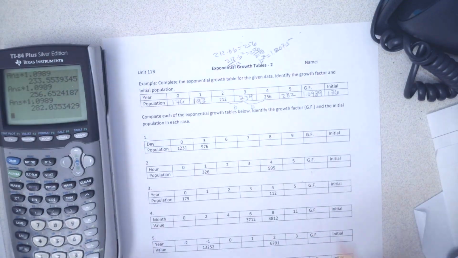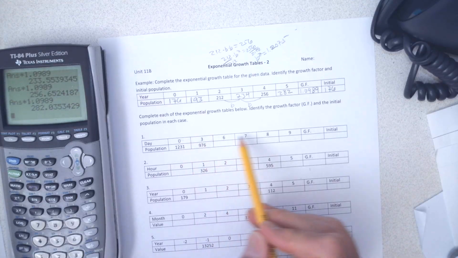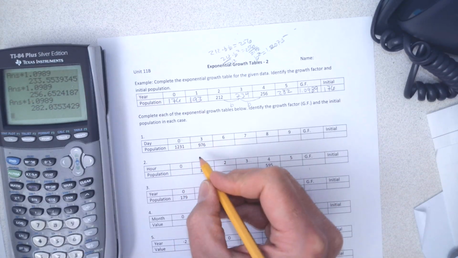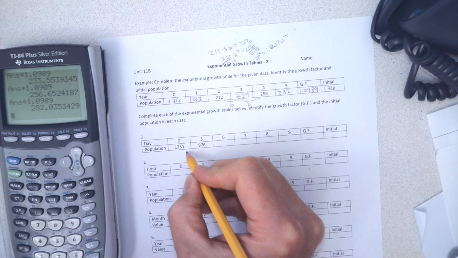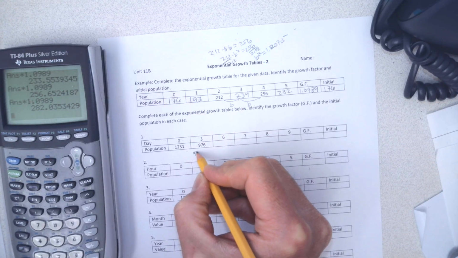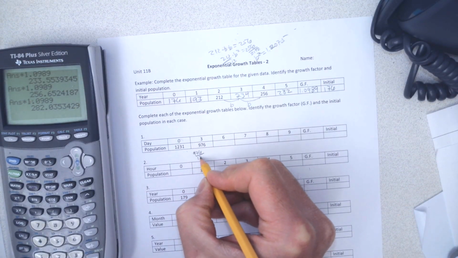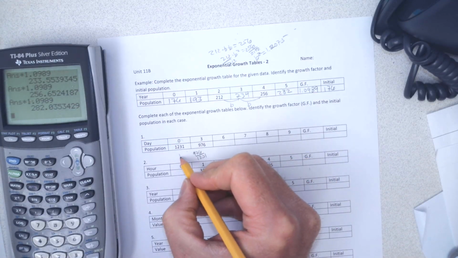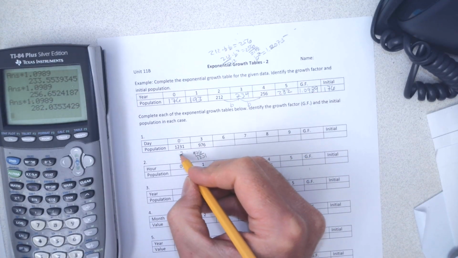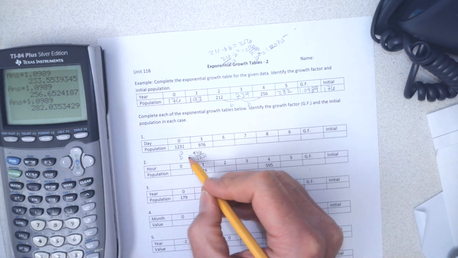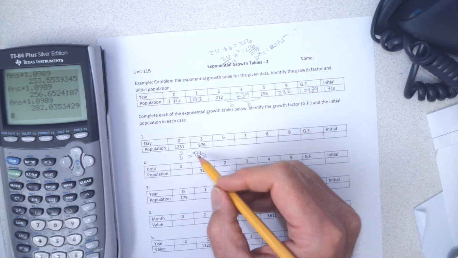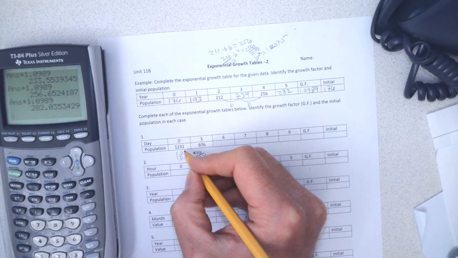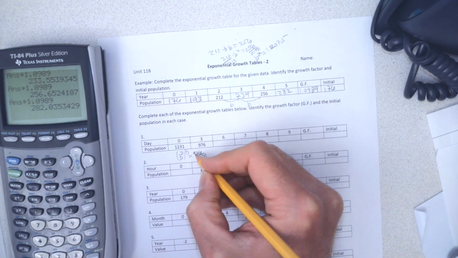Now, moving to these next ones, I got to pay attention now to the spacing on things here. This jumps from 0 all the way to 3. So my 976 divided by 1231, that's going to be b to the third power, because it's going 3 times, and so I only want to go to 1/3 of that. So I'm going to raise that to the 1/3 power.